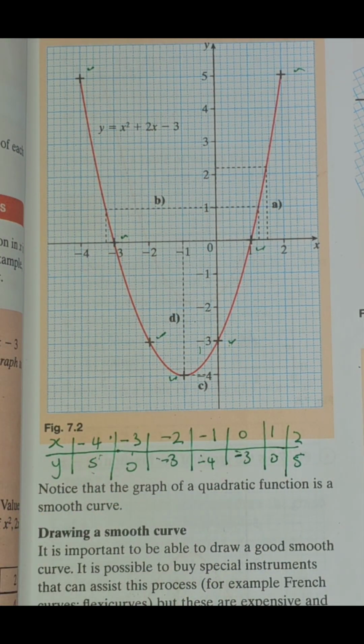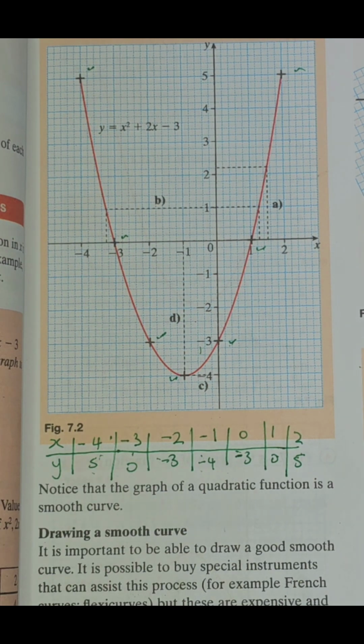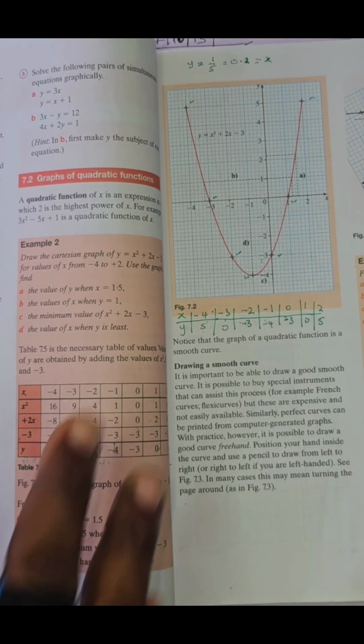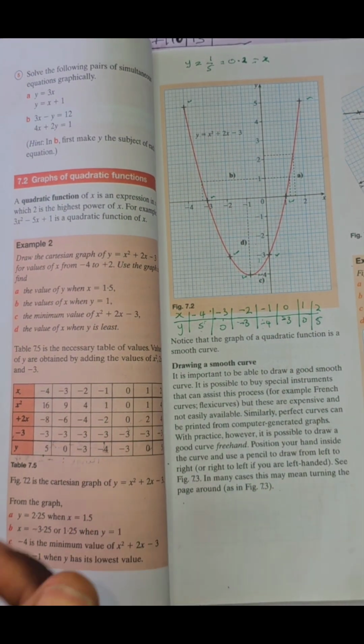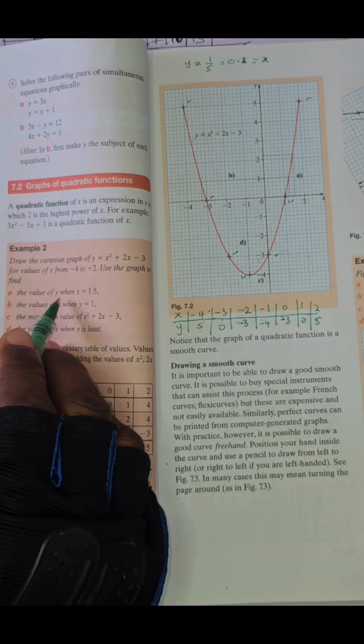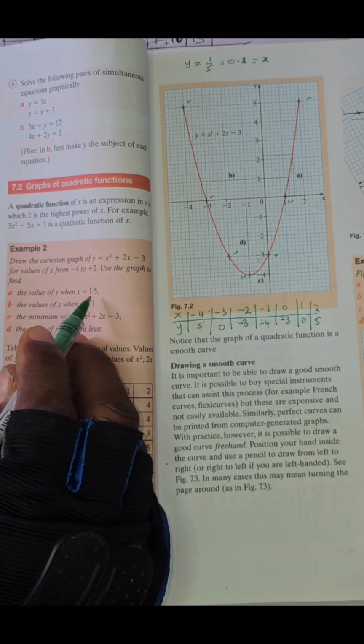From there, we'll now start solving for our other questions. Let's go to those ones. Now that this line has been drawn, we are just following what they did. So we are going to now start our own. The second question is the value of x when y is 1.5.